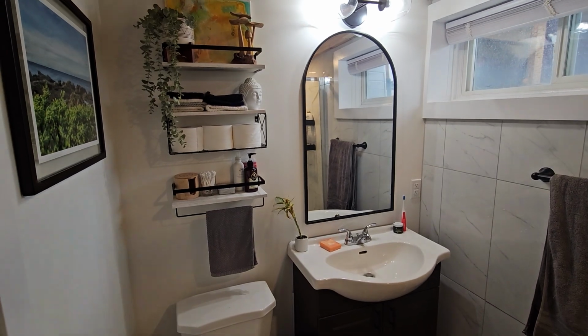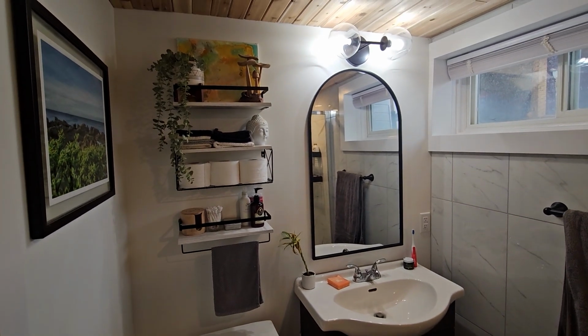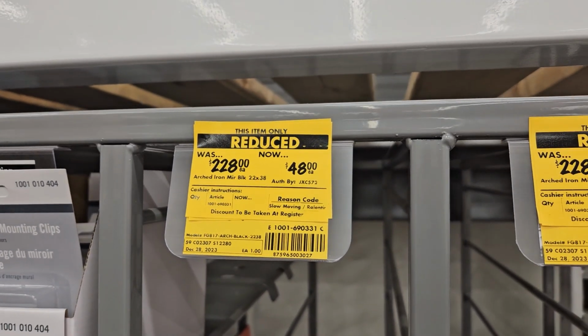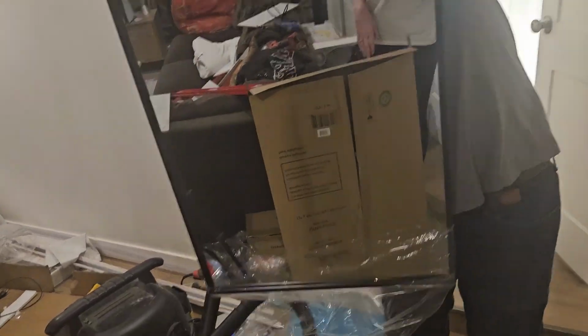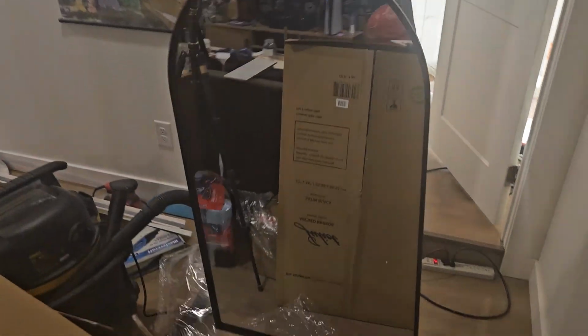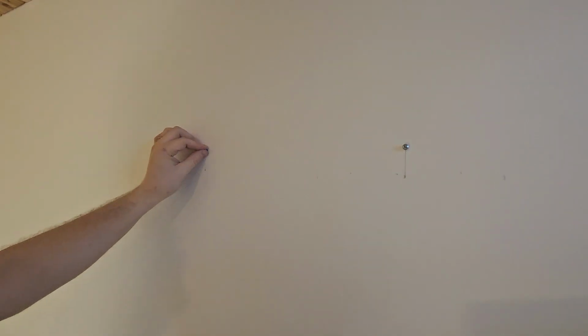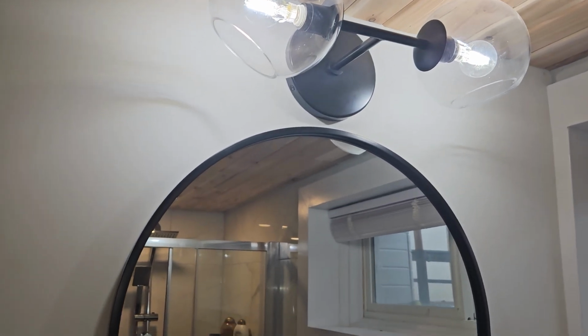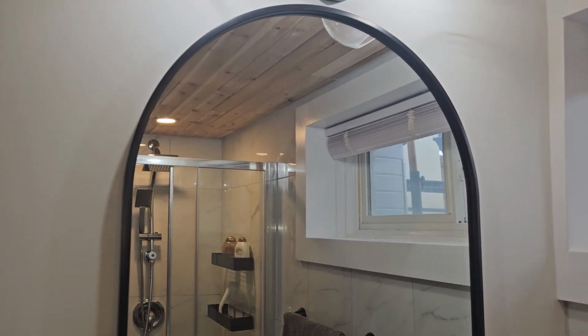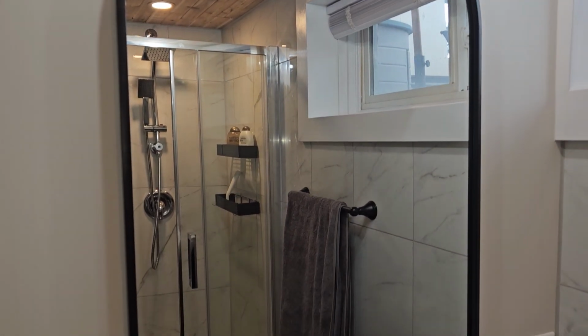The mirror, this one makes me mad. These mirrors were on sale for $48 Canadian, and now I think I know why. It was so difficult to mount this mirror to the wall using just the 2 screw points, and the mirror itself wasn't super flat. So we kind of had to push it pretty firm against the drywall to make it flat enough to mount to the screw points.